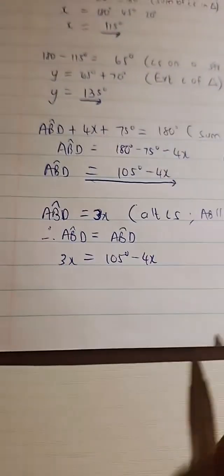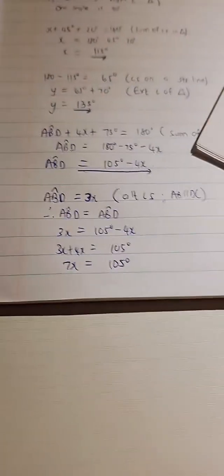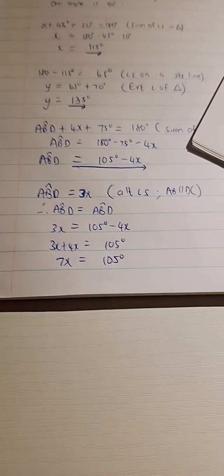Okay, then let's do the maths. Take the 4x over: 3x plus 4x is equal to 105 degrees. You get 3x plus 4x is 7x, which is 105 degrees. Then what do you do from there? From this point, what do you do?